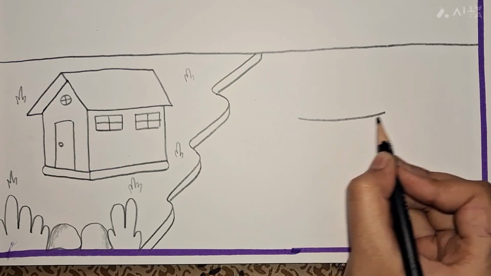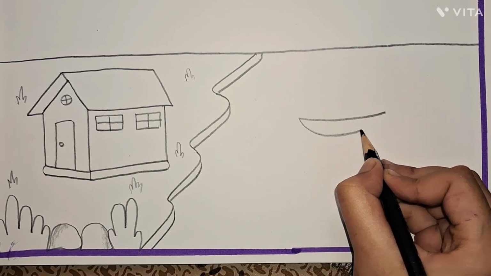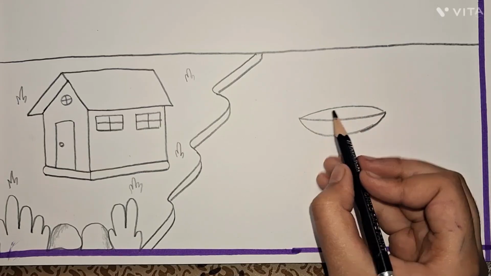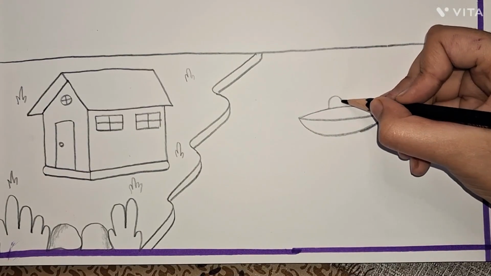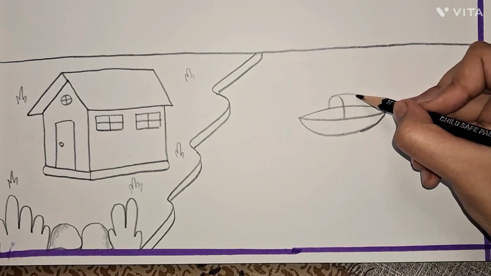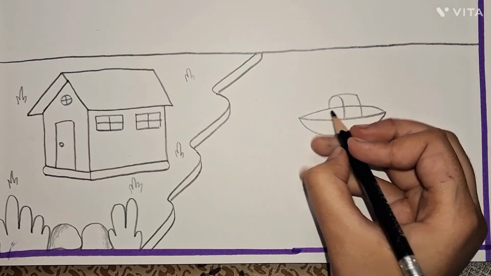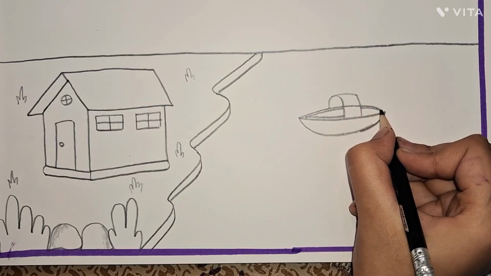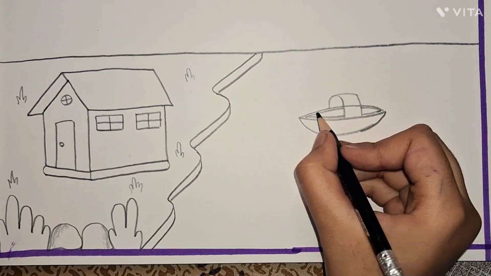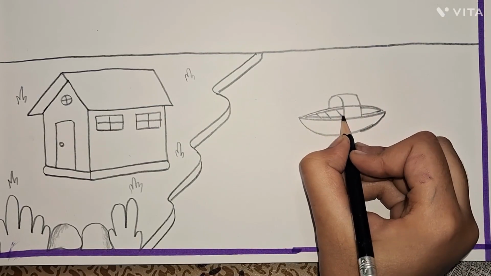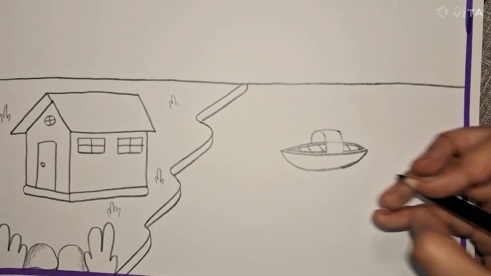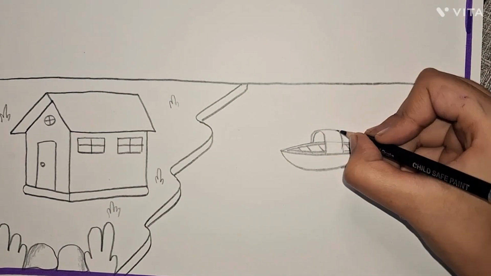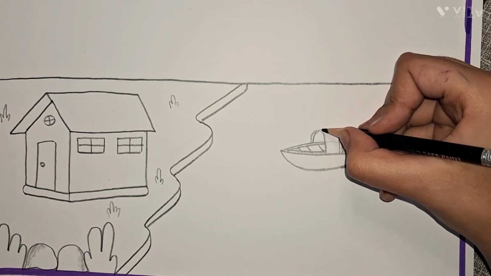Now after this I'm making a boat in the water. So first I'm making a curved shape, another curved shape to show the inside of the boat, a semicircle, a leaping line, bring it down and double the inside of the boat in this way and make slanting lines. Double 2 lines.